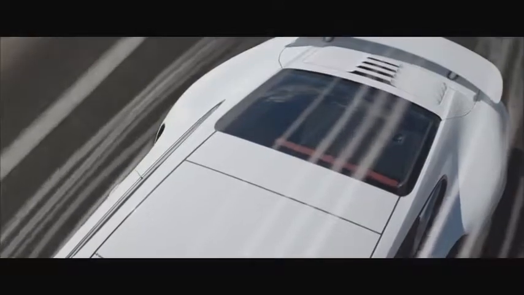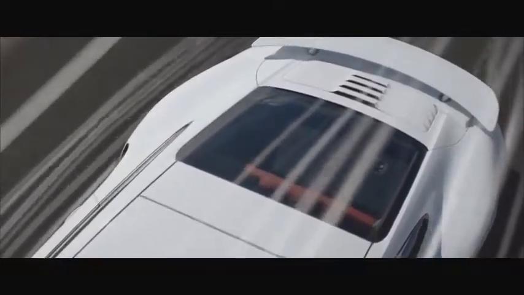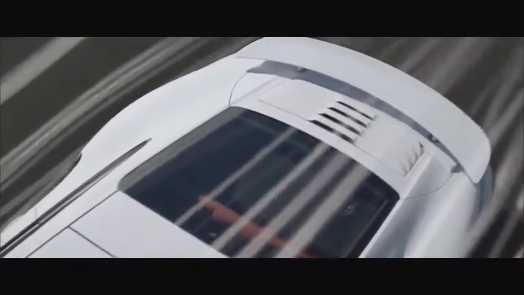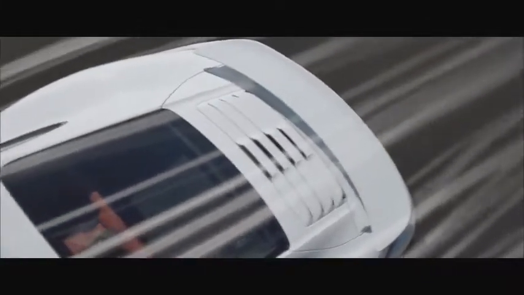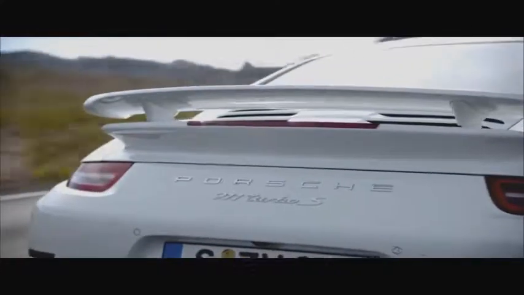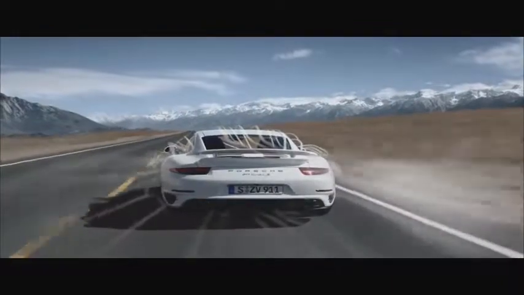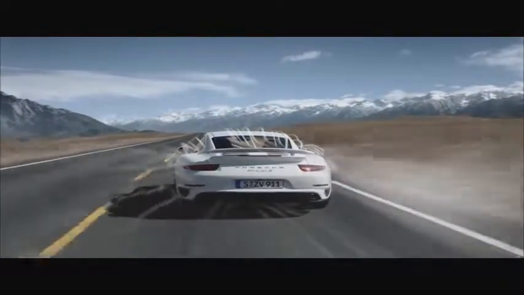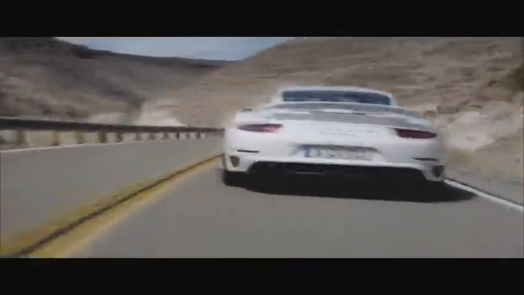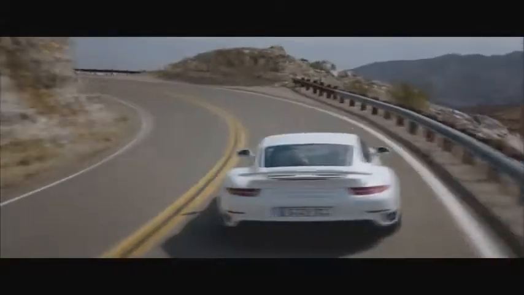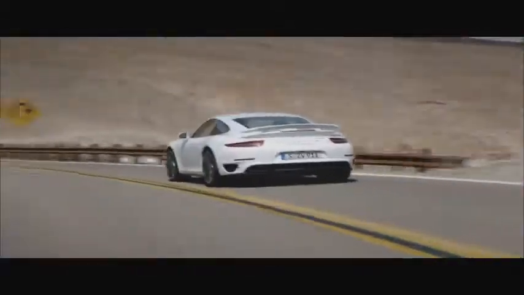Stage 3, performance. Activated by the press of a button, with the spoiler button or the Sport Plus button. Front spoiler and rear wing are now completely extended. The rear wing is also tilted. The aerodynamic downforce on the front and rear axle is ideal for high performance on fast and winding roads, or on the racetrack.